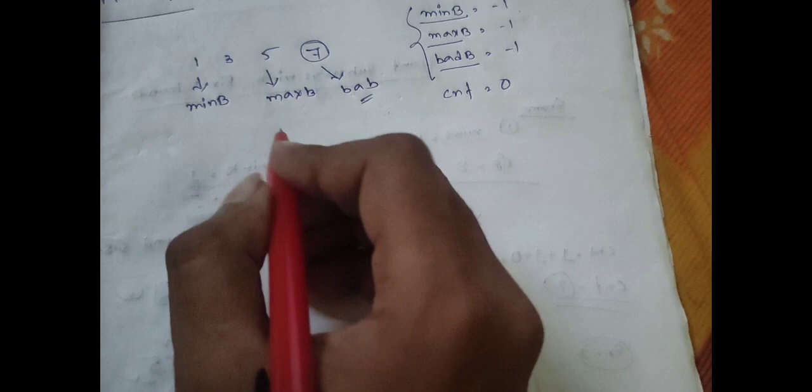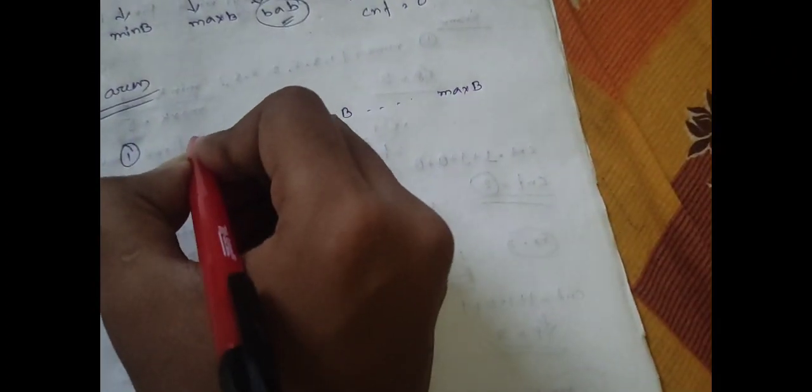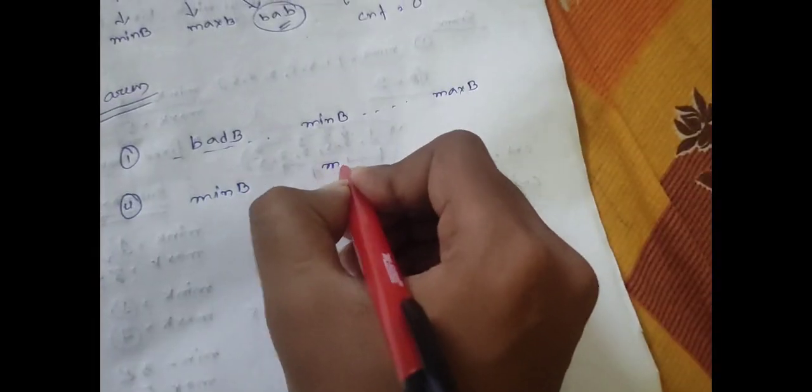Now we have to decide that our bad boundary is positioned in 3 areas. Just look at it like this. In the first case we have the array elements, the min boundary, the max boundary, and then the bad boundary. The next case is we have the min boundary, then the max boundary, and then the bad boundary.